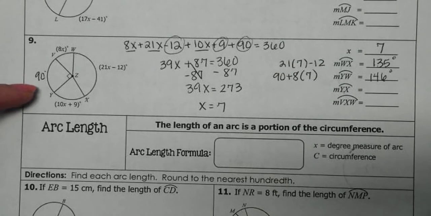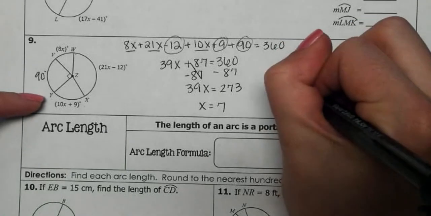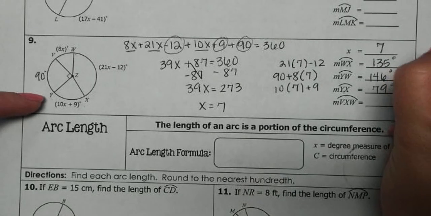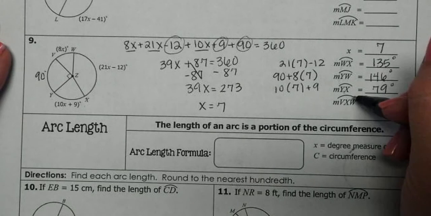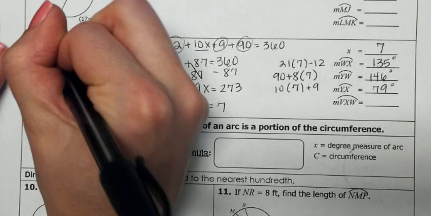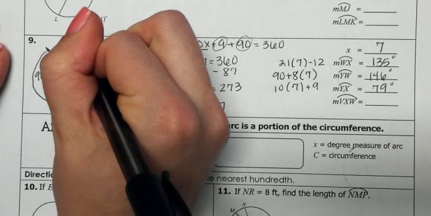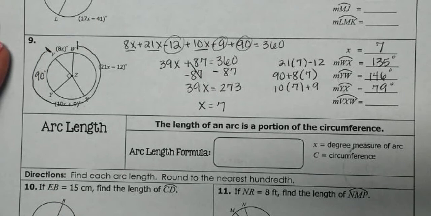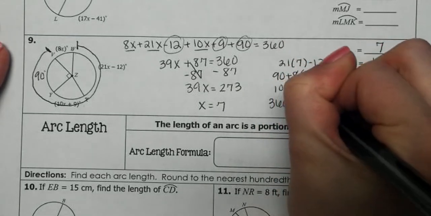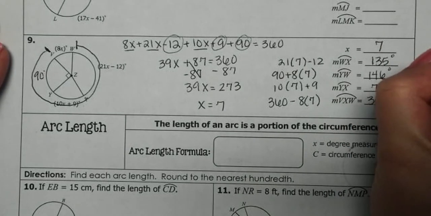Now it asks for YX, so plug it in. 10 times 7 plus 9. It's going to give me 79. And then we have a major arc, VXW. So from V, I'm going to mark my start here, around to X, around to W. It only leaves out the 8x. So I'm going to take 360 minus 8 times 7. 360 minus 56. And that's going to give me 304 degrees.